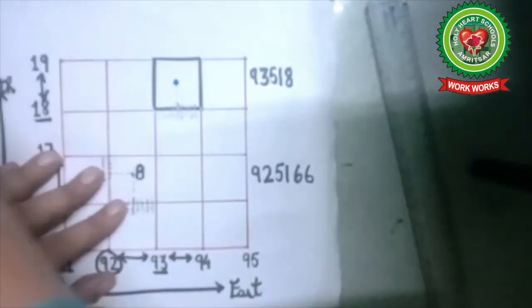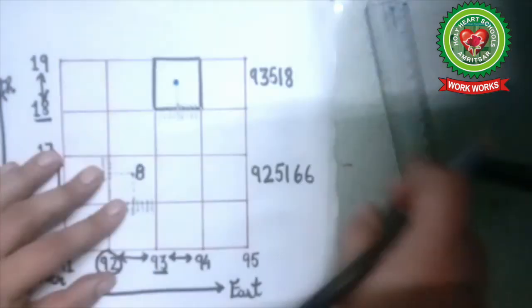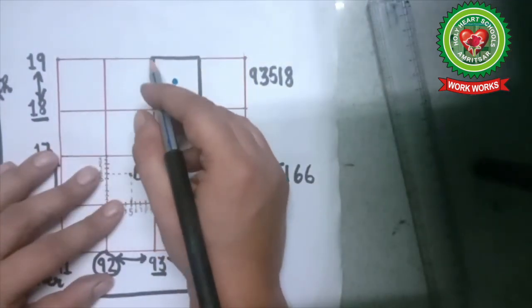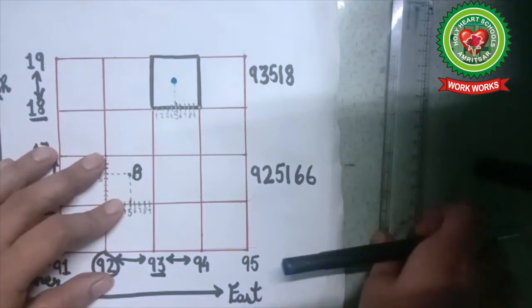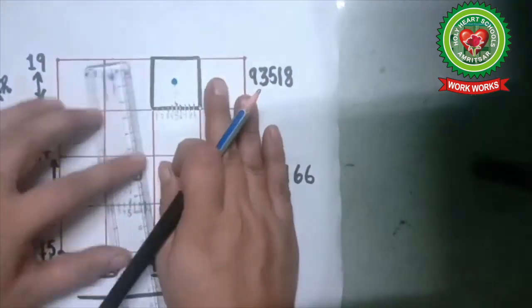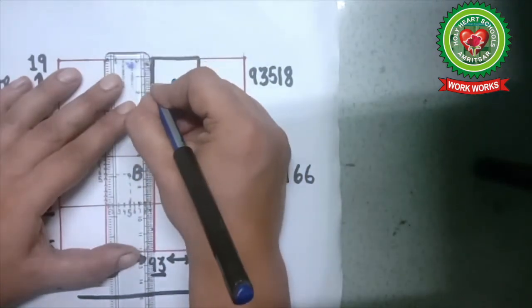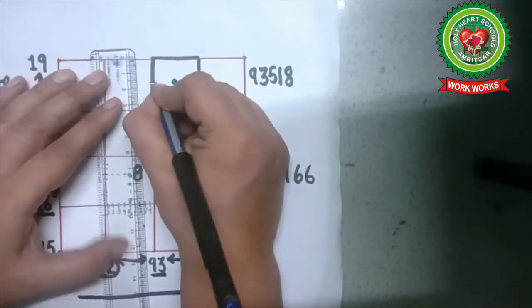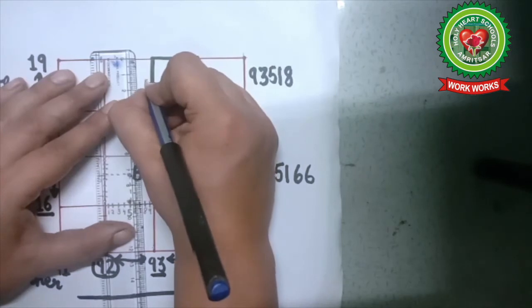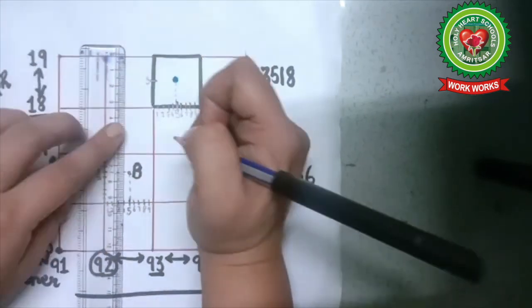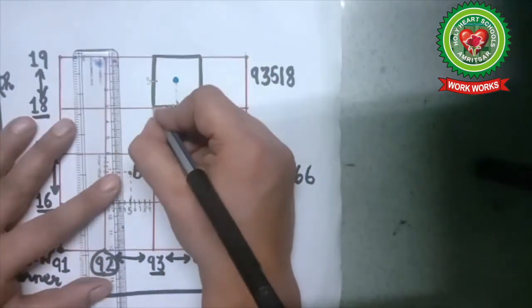Now coming towards the northings, we'll follow the same step. We'll take the scale. We'll divide the grid into half and we'll mark this half as 5. Now this is the starting point, 0 itself.